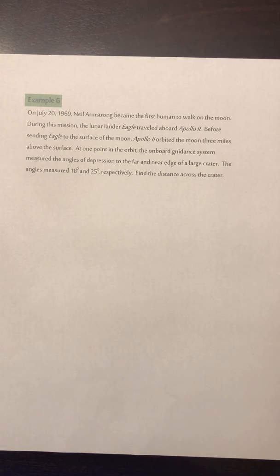All right, so on July 20th, 1969, Neil Armstrong became the first human to walk on the moon. During this mission, the lunar lander, which was named Eagle, traveled aboard Apollo 2. Before sending Eagle to the surface of the moon, Apollo 2 orbited the moon 3 miles above the surface. At one point in the orbit, the onboard guidance system measured the angles of depression to the far and near edge of a large crater. The angles measured 18 degrees and 25 degrees respectively. Find the distance across the crater.